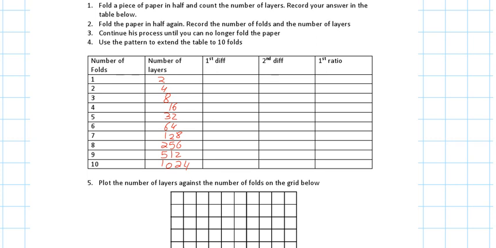If you look at the beginning, you have 2, 4, 8, but then it jumped fast. So that's what folding the paper does. We know that it's doubling.